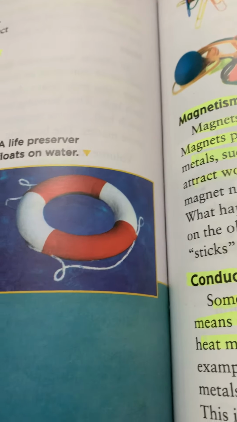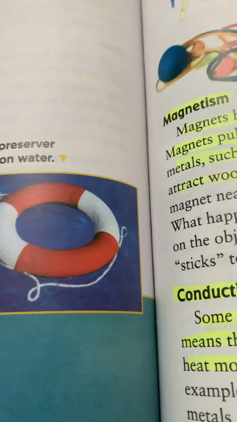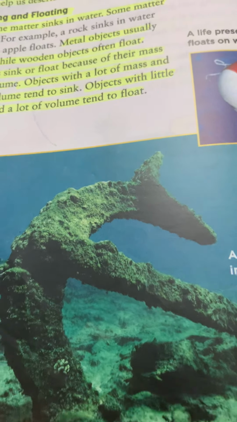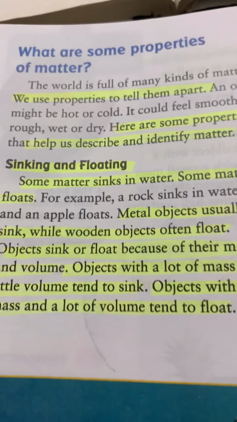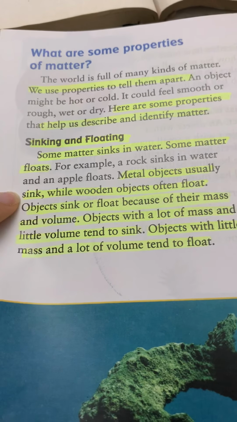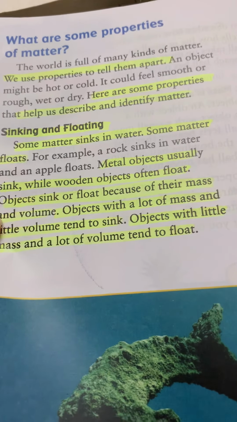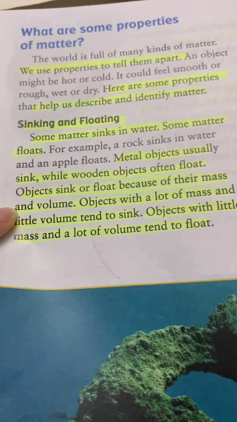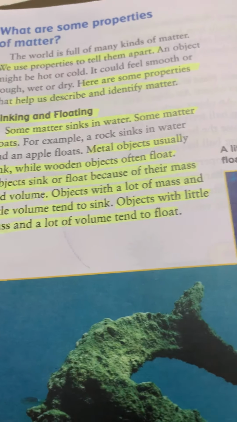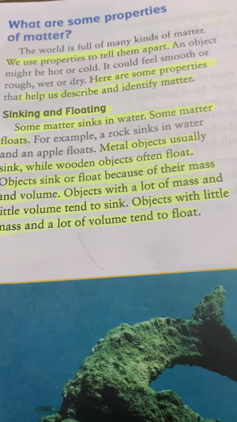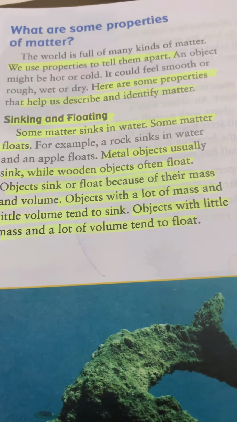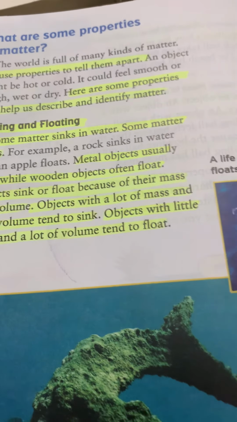As in this example, it is empty from inside, so it will float. The anchor, if I cut it, I will see it's full of iron from inside, so it will sink down. If you'd like to highlight, like me, metal objects usually sink, while wooden objects can float. So as I said, if their mass is big, they're going to sink, and if their mass is small and their volume is big, they're going to float, okay?